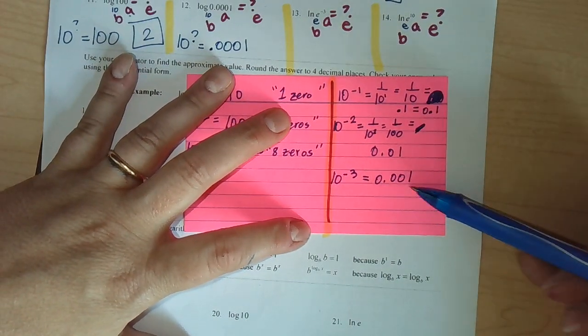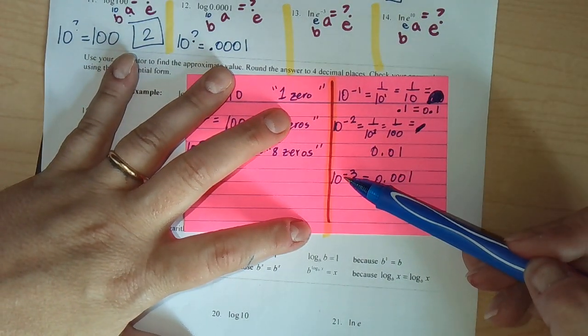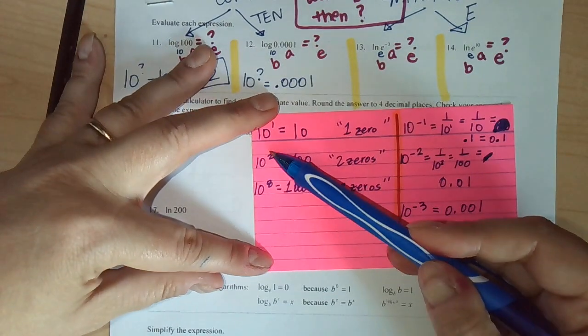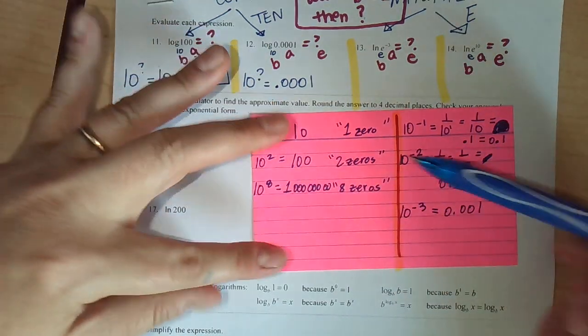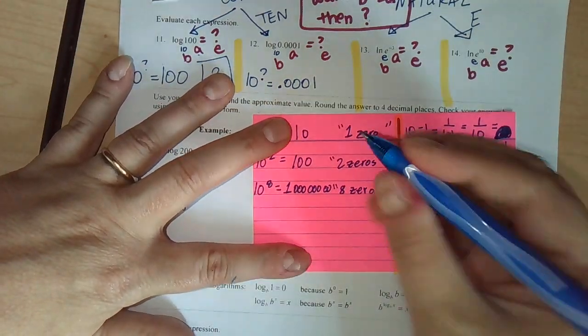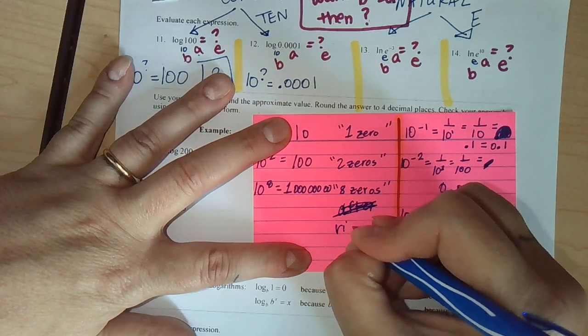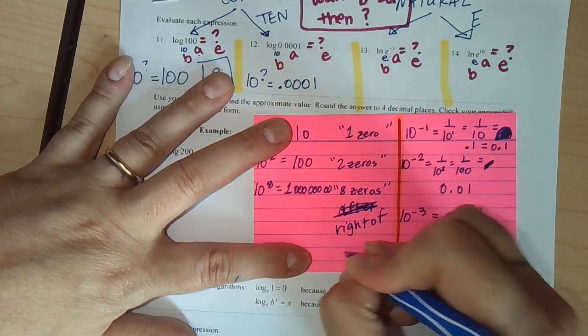Okay, so let's see here. The amount of zeros has to do with the exponent. So over here on the left, when we had positive whole numbers, you say 1, then 8 zeros after, or let's say to the right of 1.